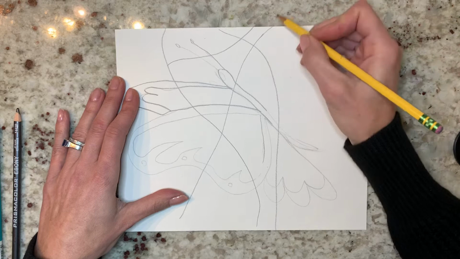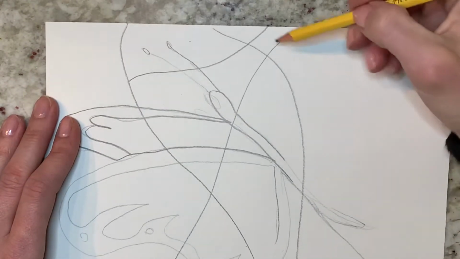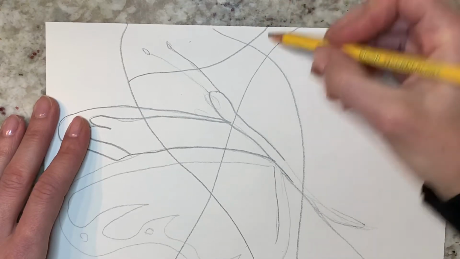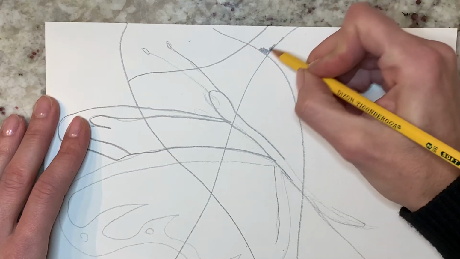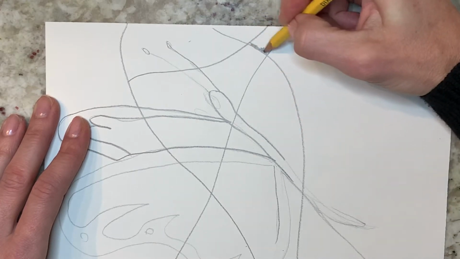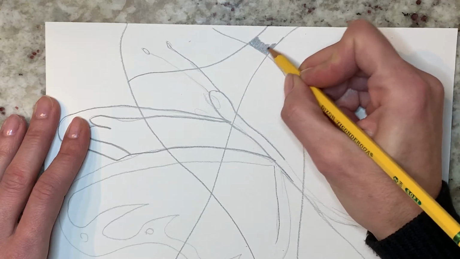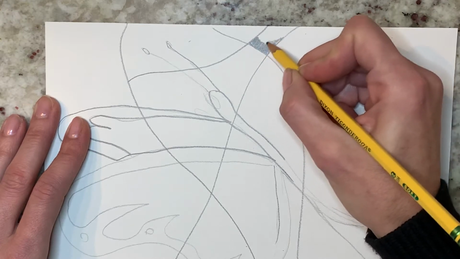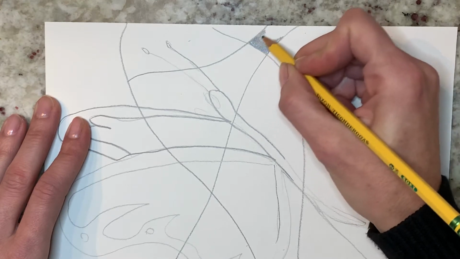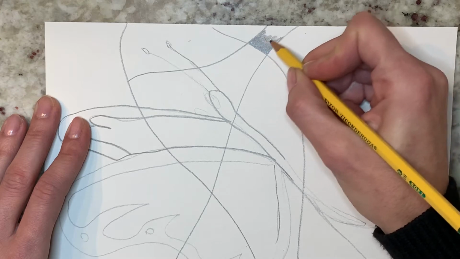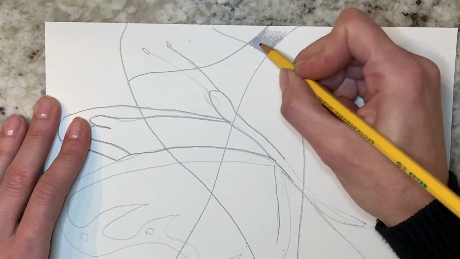And then essentially what you're going to do, and I'm just going to zero in on these shapes here. When you go ahead and do this, you're going to start out really dark in one area, and you're going to gradually get lighter. And again, I'm using this circular motion as I'm shading, and I'm going out and getting lighter and lighter and lighter. You don't have to go all the way to white, but you certainly can.